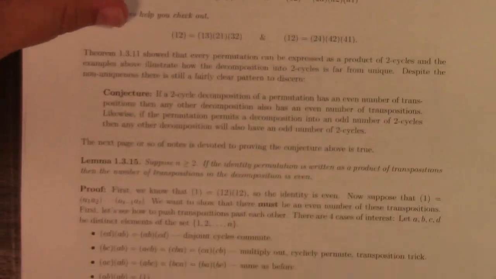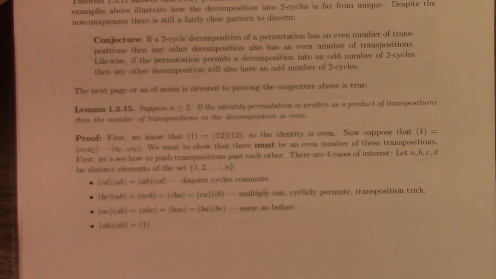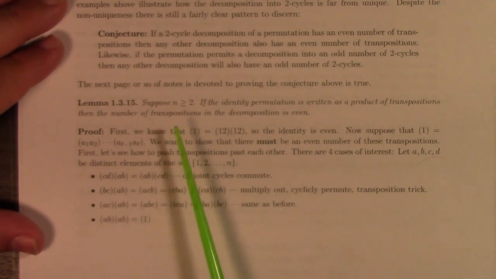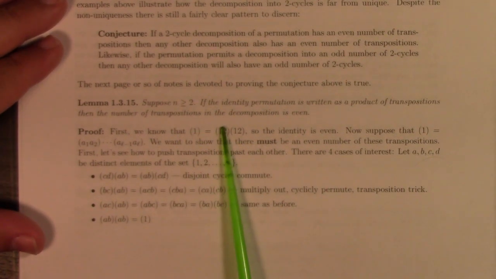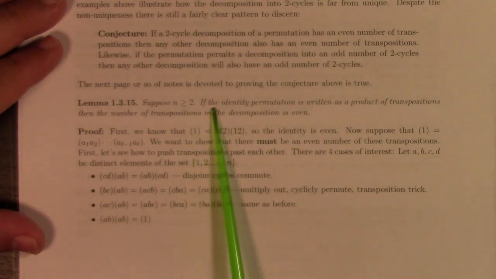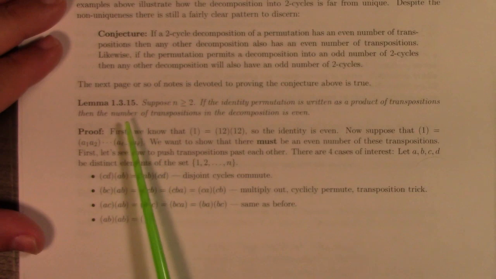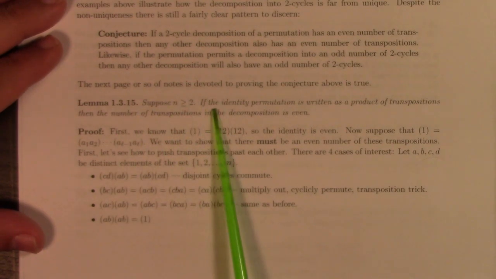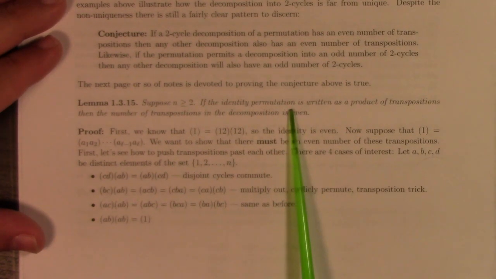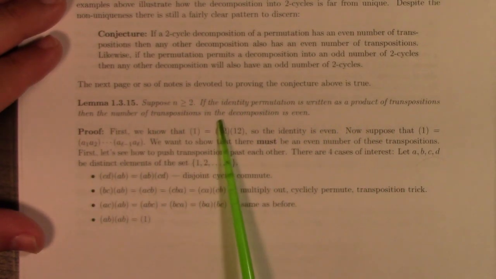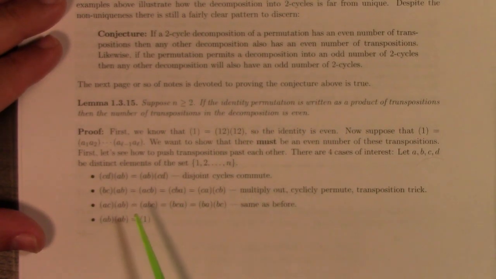That's the conjecture. Now the proof is actually kind of neat. I'll try to at least sketch it here for you, and it basically rests on this lemma. The lemma is this: if the identity permutation is written as a product of transpositions, then the number of transpositions in the decomposition is even.